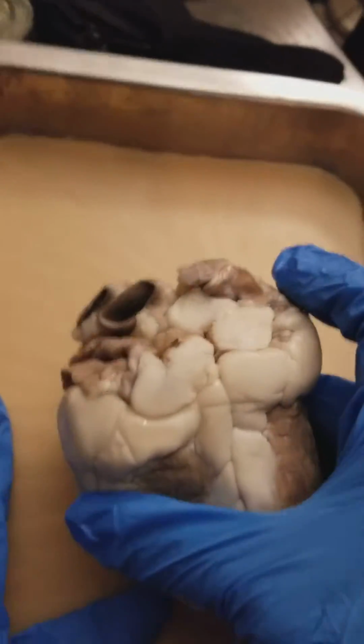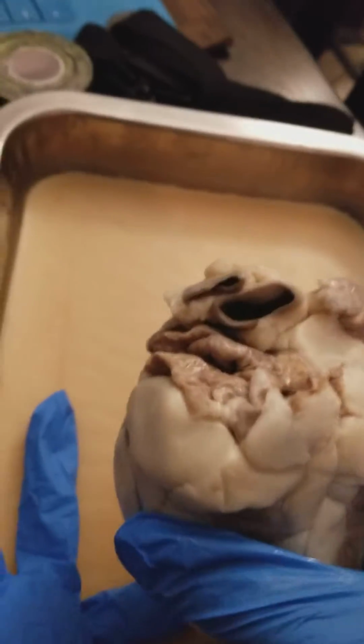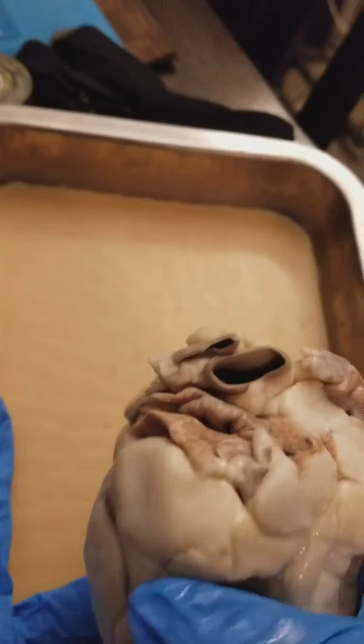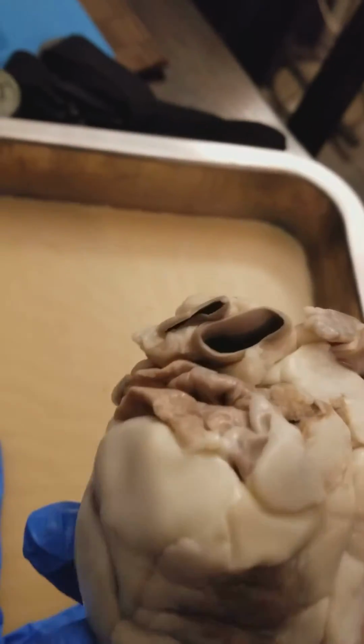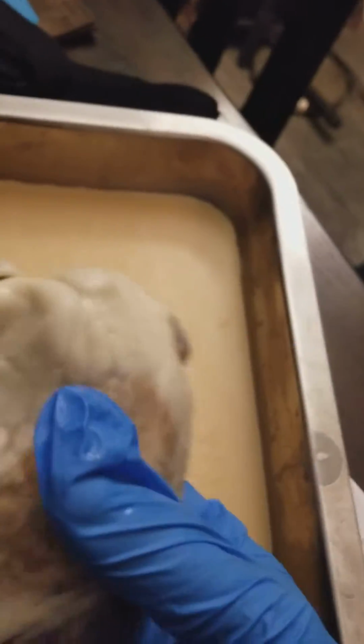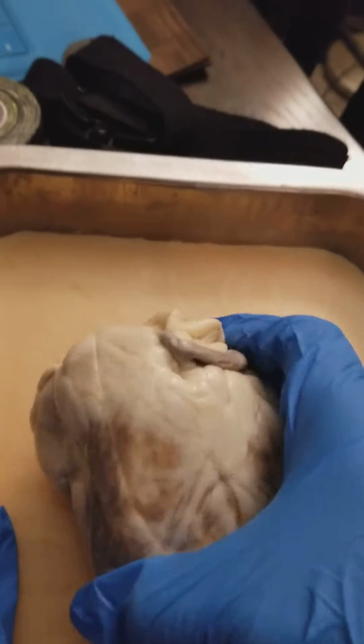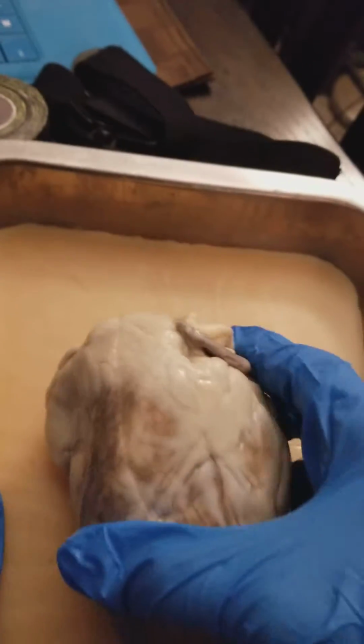So this is Cami again, and here's my sheep heart. We're going to start with the anterior part of the heart, which is right here. I'm hoping I can point out everything properly.